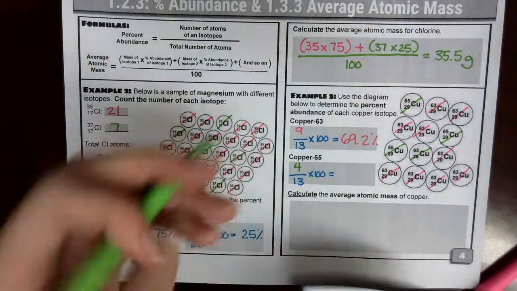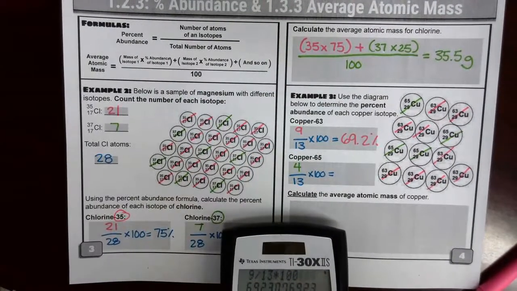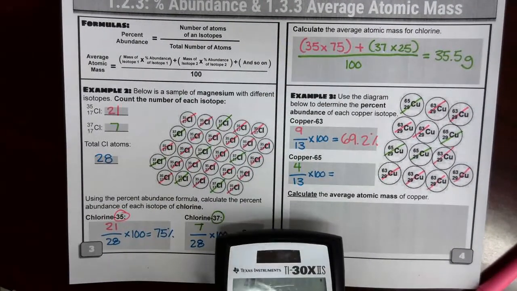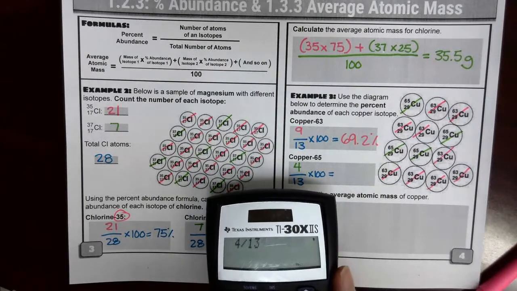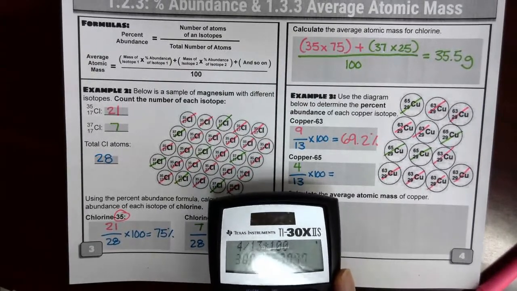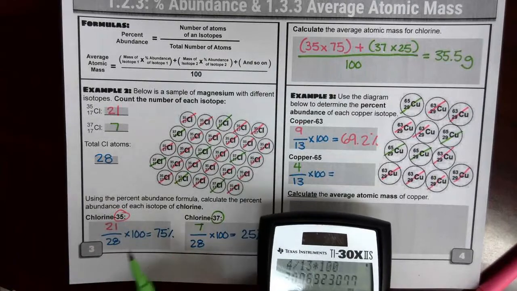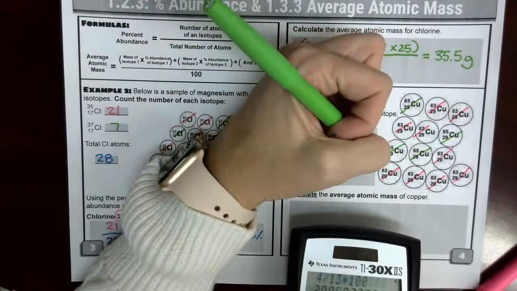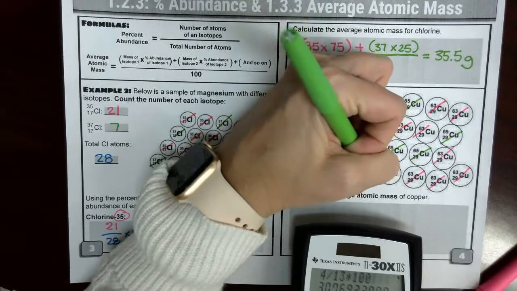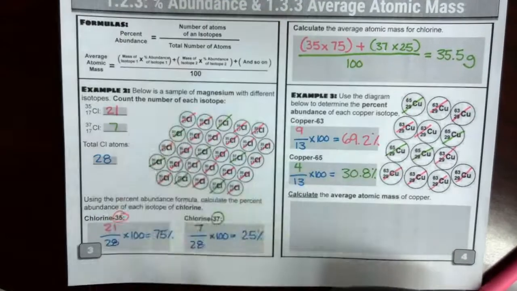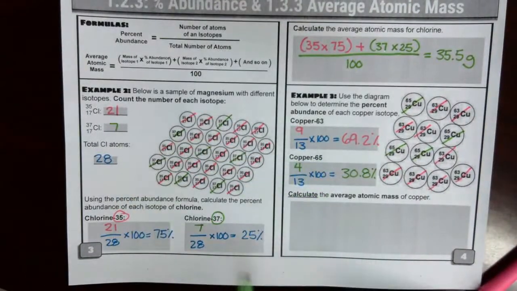And then I'm going to do the same thing for copper 65. So 4 divided by 13 times 100. And I have 30.76, so that would round to 30.8. Okay, and those add up to 100, which it should.